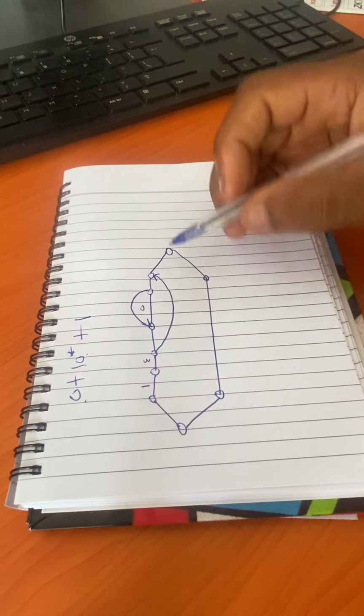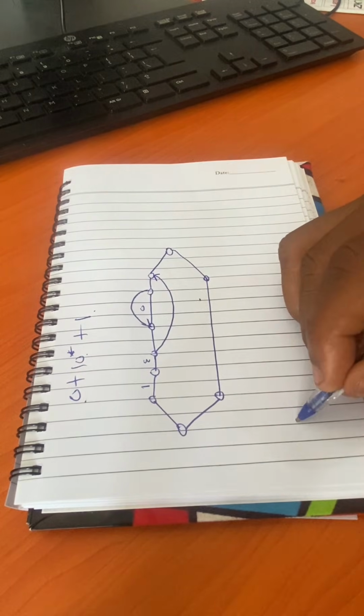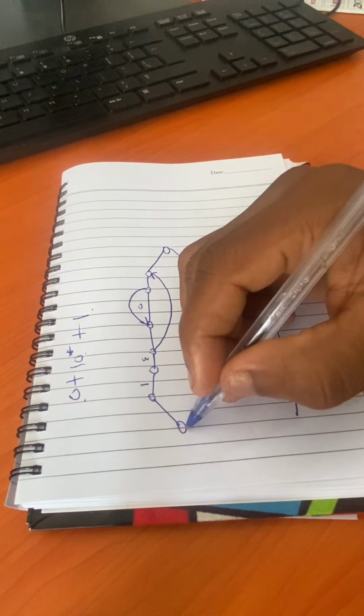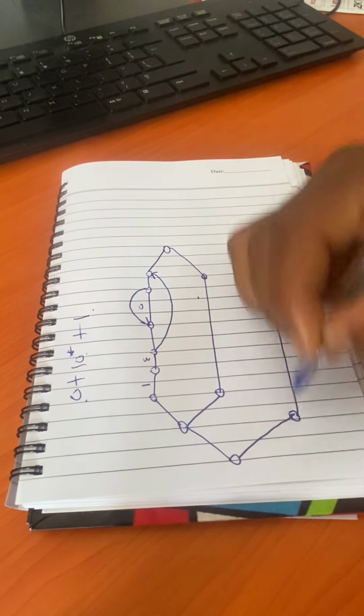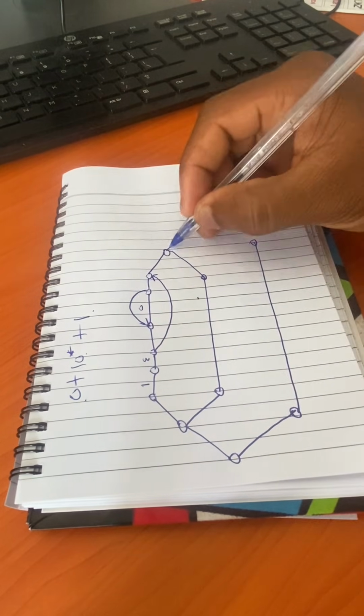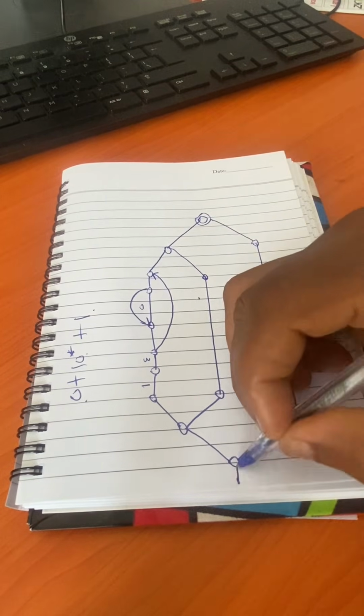Okay, then we union this with 1, right? So we have another 1 here, then we give it a new start state, and then a new accept. So this becomes our accept state, and this is our start state.